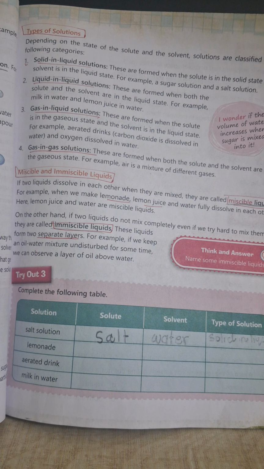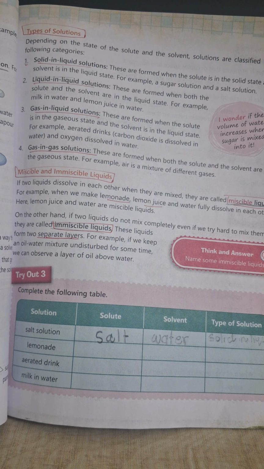Then we have gas in gas. Air is the best example. So many gases are present in the air. Now we come to miscible and immiscible liquids. Those liquids which dissolve in each other when they are mixed are called miscible. Like lemonade, lemon juice, it means they dissolve very nicely and you are not able to just by looking find out where is the lemon juice and where is water.